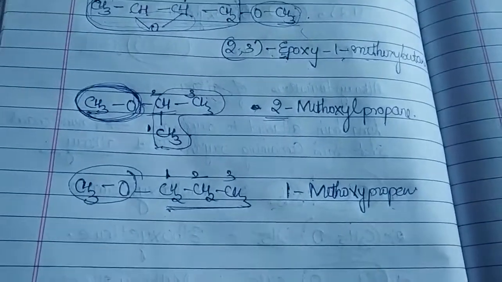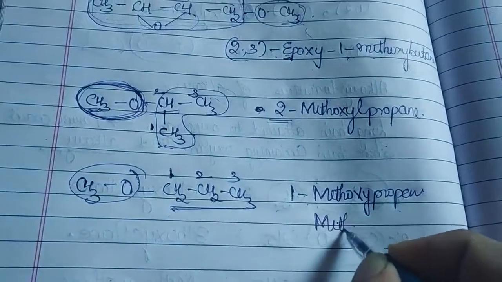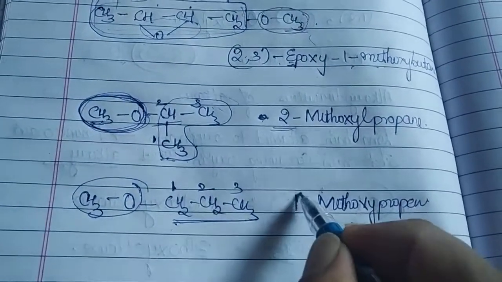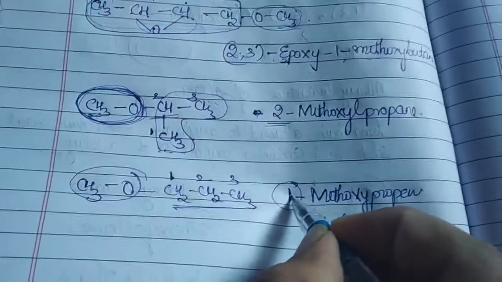If it is 1-methoxy propane, you can write it so, or in some cases we can also write it as just methoxy propane. But it is only possible when the substituent is attached to the first carbon.